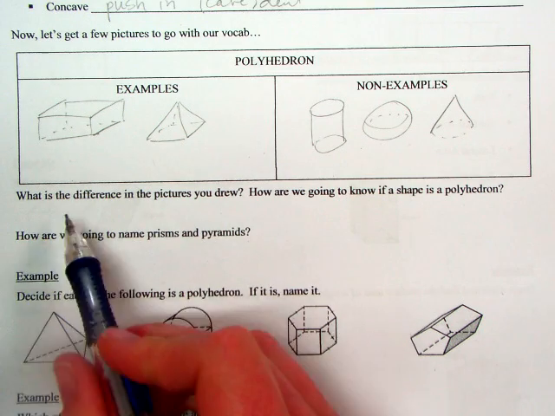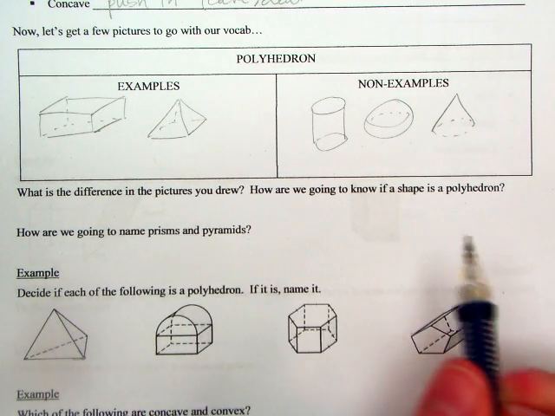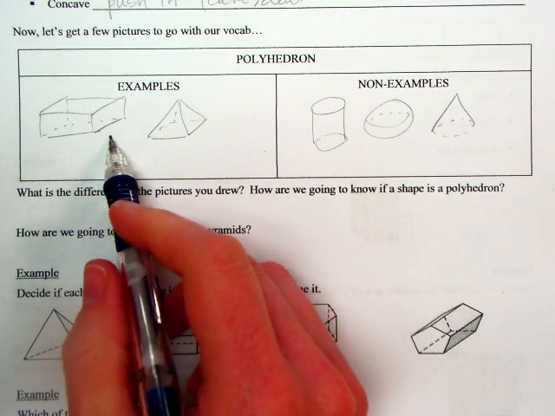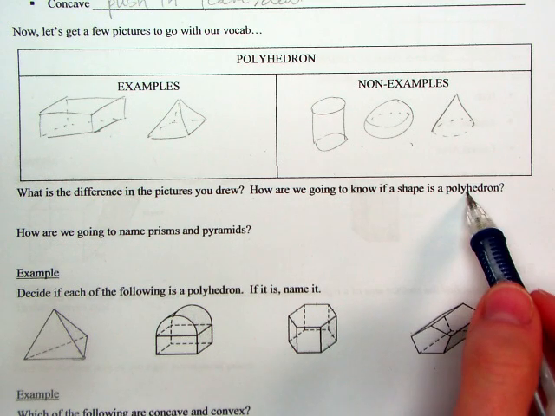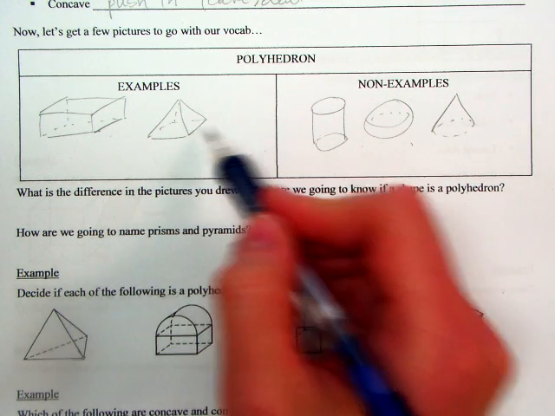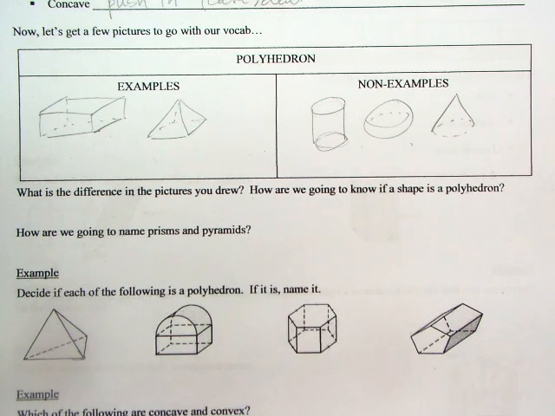So what's the difference in the pictures you drew? These guys all have straight edges. These ones have curved edges. And how are we going to know if the shape is a polyhedron? Just make sure that it's made up of all polygons. No circular edges on them.